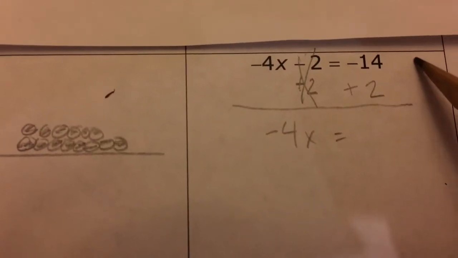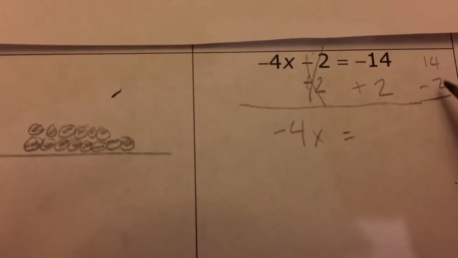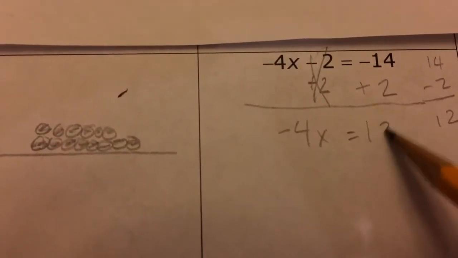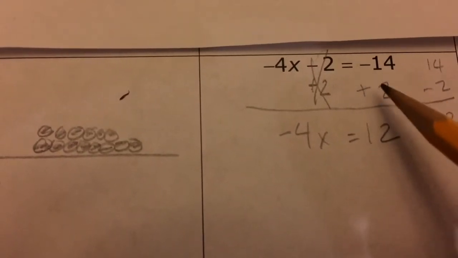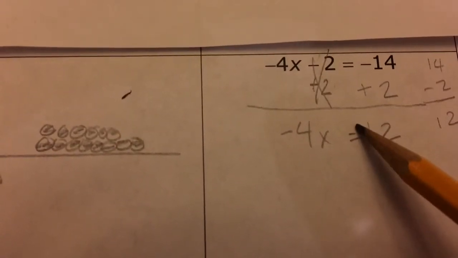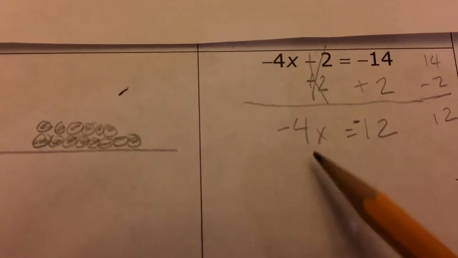My signs are different, so I take the difference. 14 minus 2 is 12. And 14 as a number is bigger than 2, so my answer is negative 12.